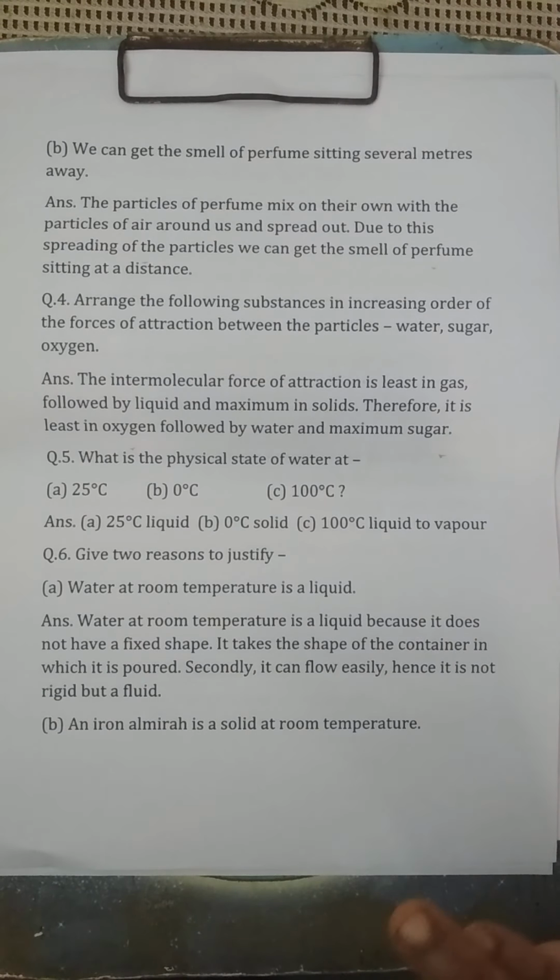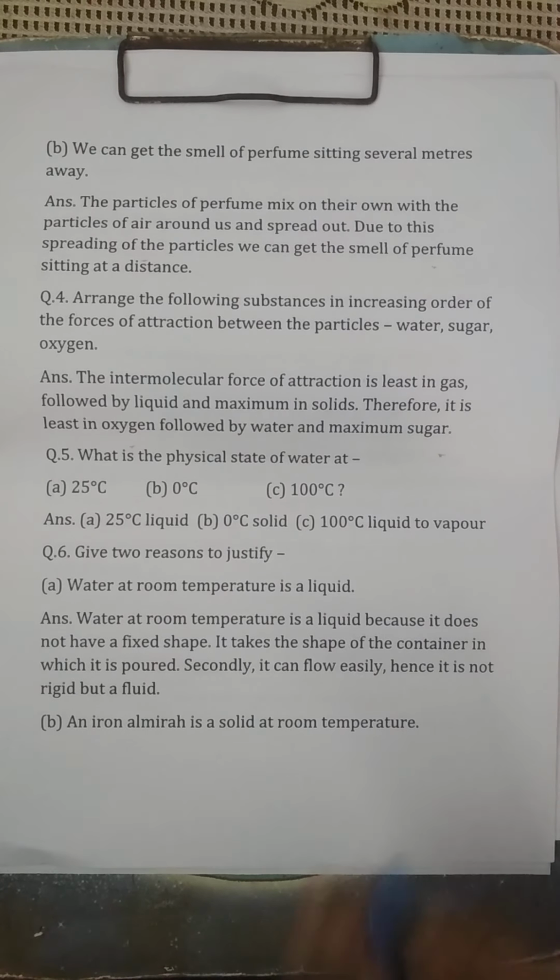Now see, and one more thing. Particles mix. So something of mixing and spreading. Should we use the property that particles have more space and so it's easy to compress? No, we are not talking about whether we have to compress it or not. We are talking about why we are getting the smell. Something is spreading and mixing.